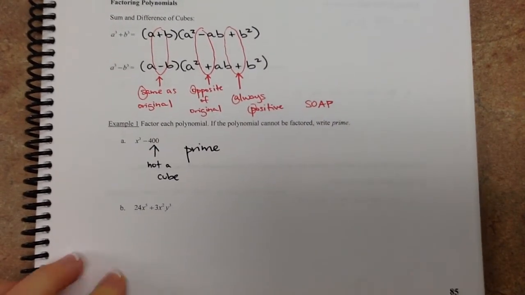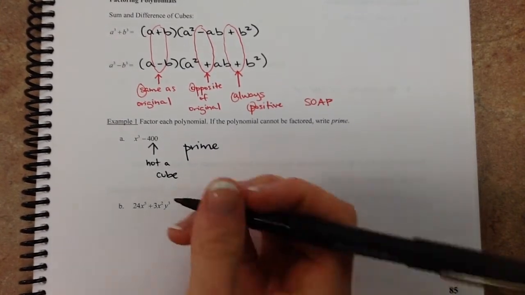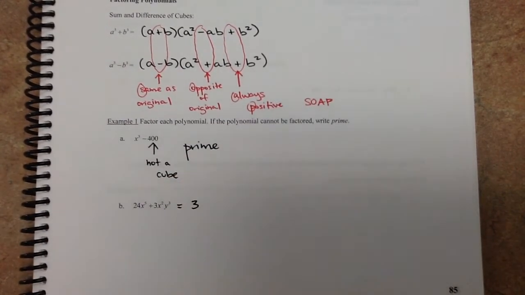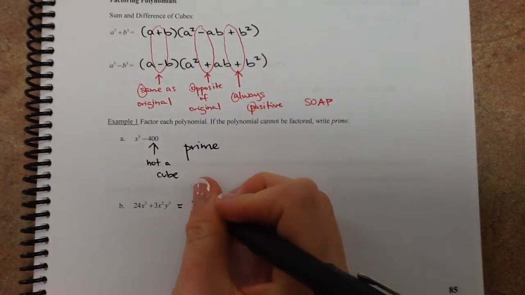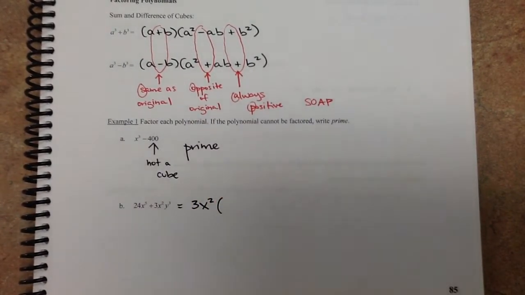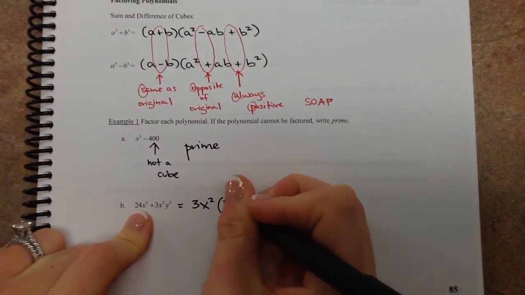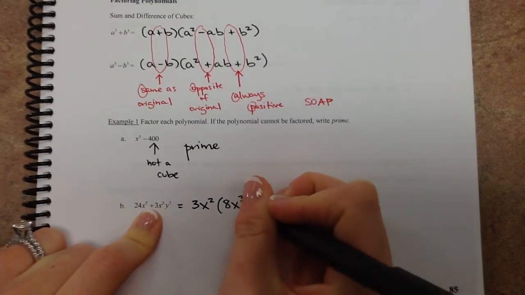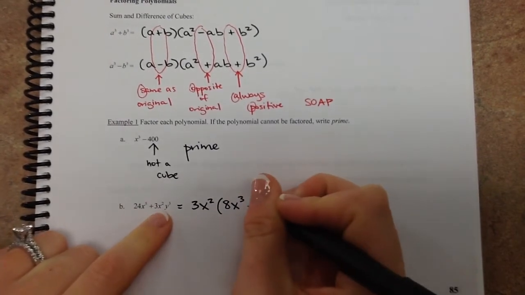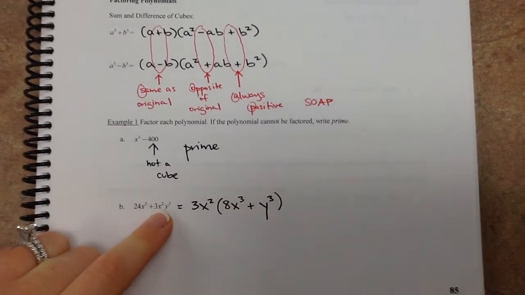All right, so let's look at this next one. Again, as always, start with a GCF. So if we look between these two terms, I can tell you first they both have a 3. So 24 is a multiple of 3. And then they both have 2 copies of x. Okay, so I'm going to factor out a 3x squared, see what's left. So here I have 8, and then there's an x cubed left over, plus here I lose the 3 and the x squared. I'm left with just a y cubed.